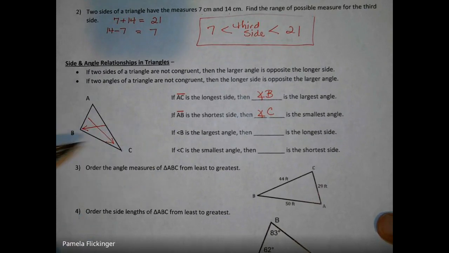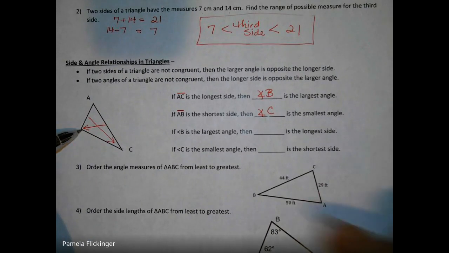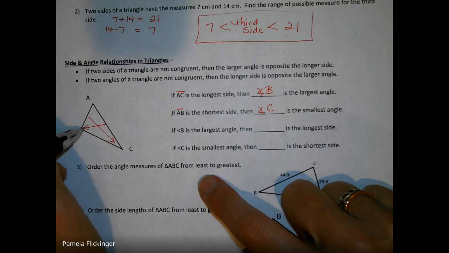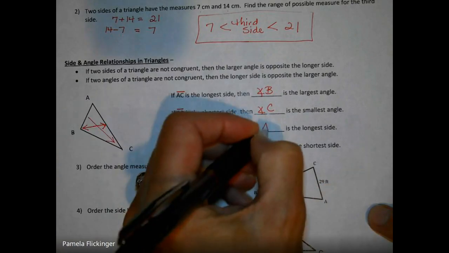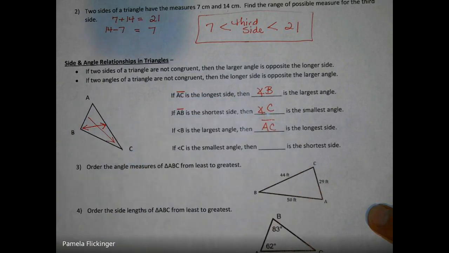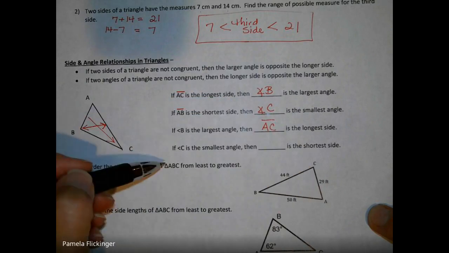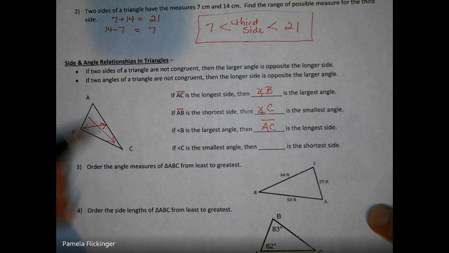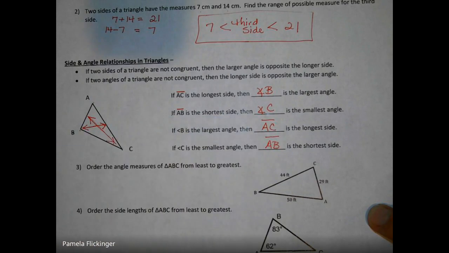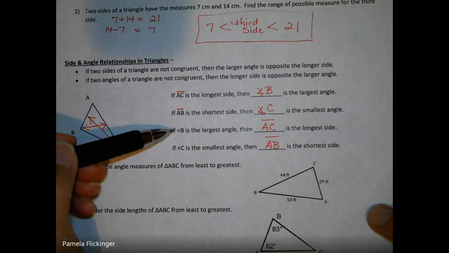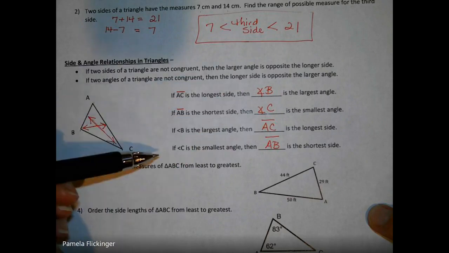And then conversely, if angle B is the largest, then I'll reverse my arrow. So I know side AC is the longest side. And if angle C is my smallest, then opposite that, which is side AB, will always be my shortest. All right. So notice we want the bars, we don't want M's because we're just naming the parts.